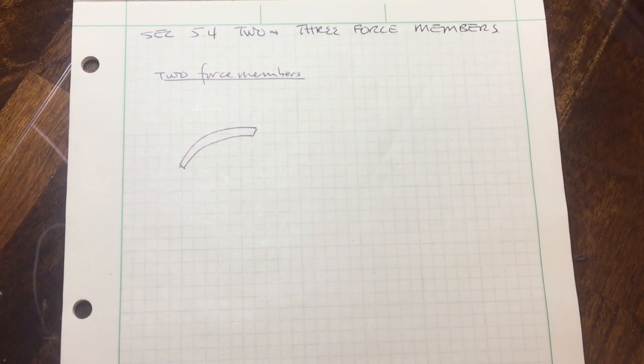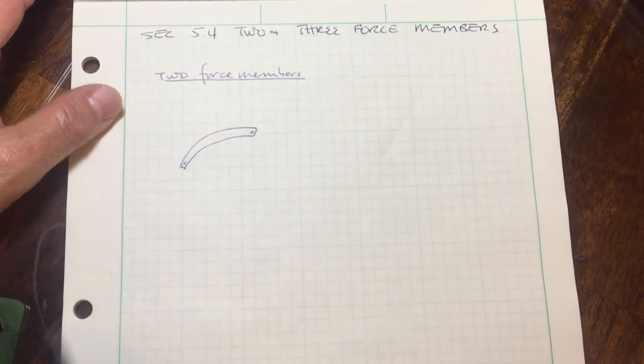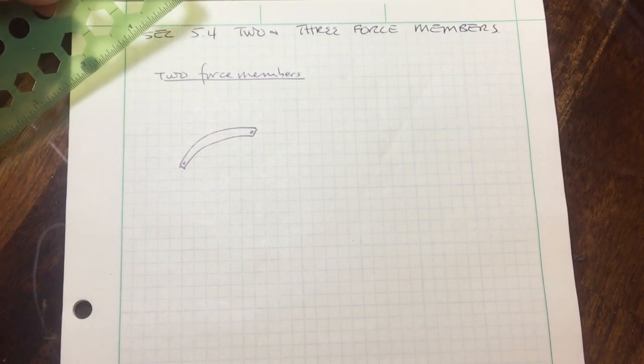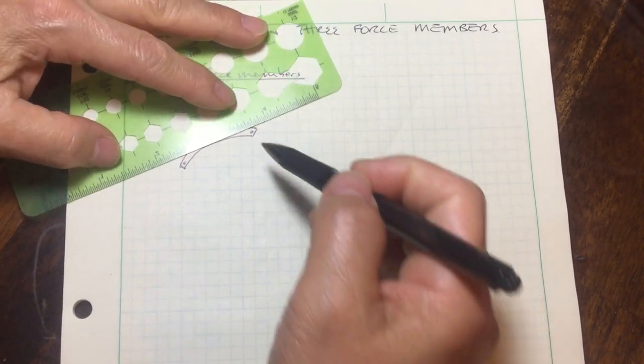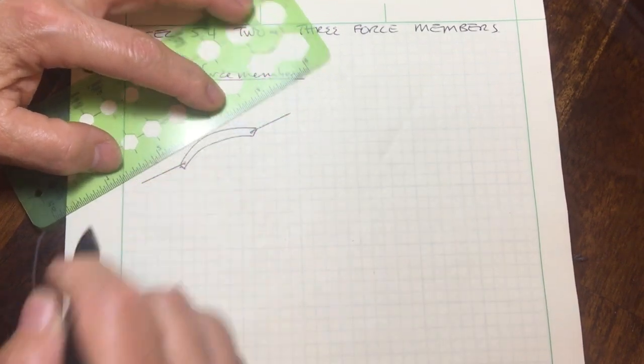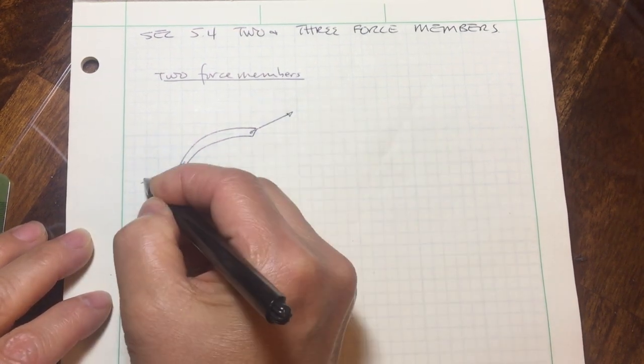Section 5.4, two-force members. What I'm going to show you now is how you can simplify your free body diagram analysis by recognizing two-force members. So suppose you have a member that is subjected to two forces only. Then I actually know the direction of those forces, because the rule is if a structure is subjected to two forces, they have to be collinear, equal, and opposite.